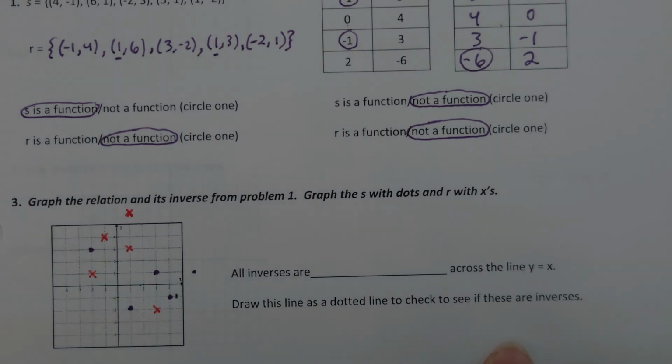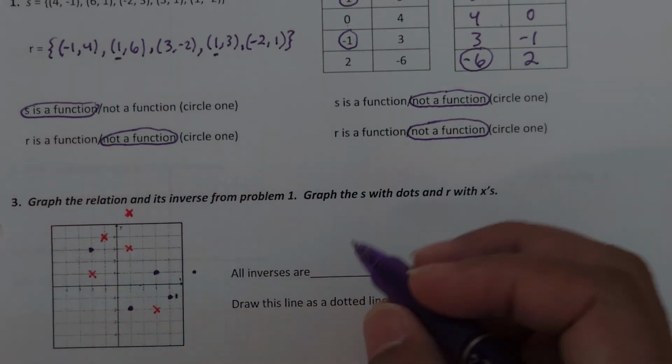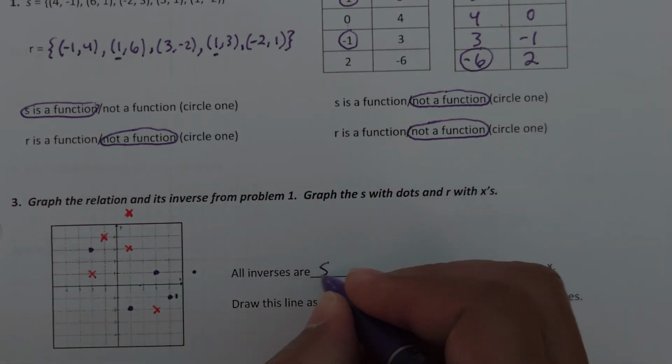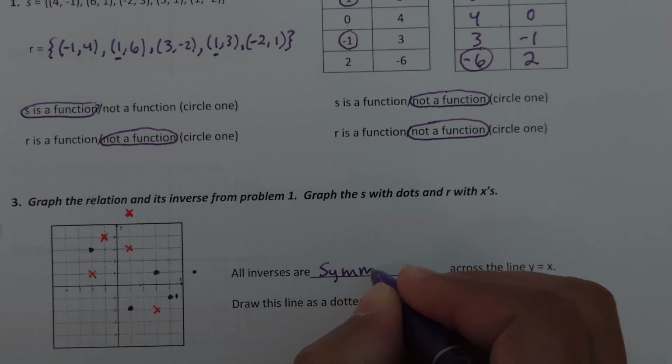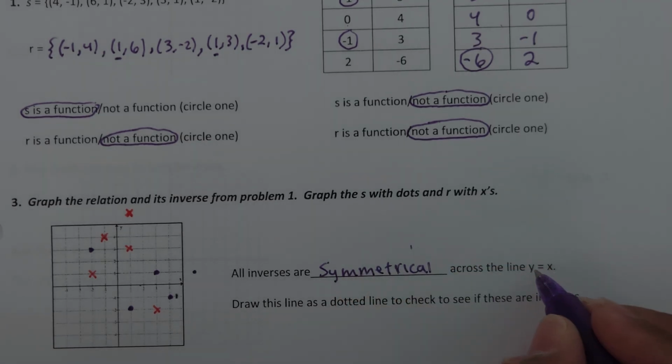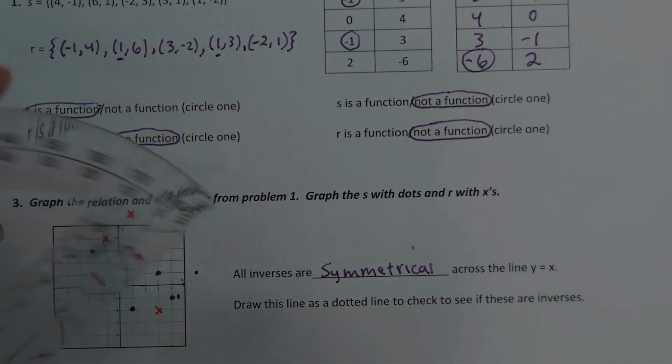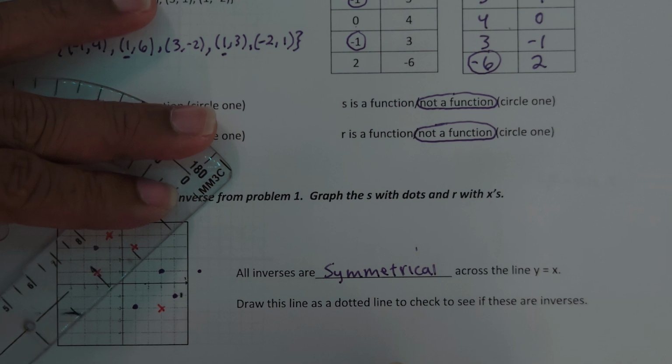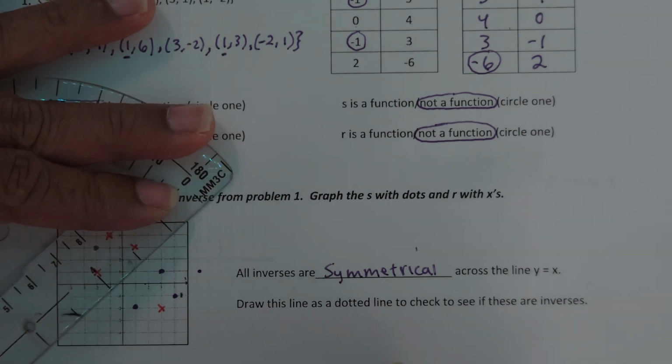I'm going to show you something else, and that is that all inverses are symmetrical across the line y equals x. So I am going to sketch the line y equals x, which passes through the origin and has a rise of 1, run of 1.